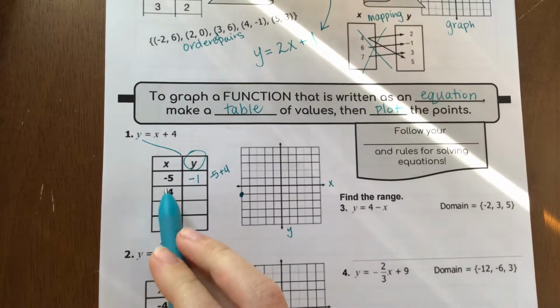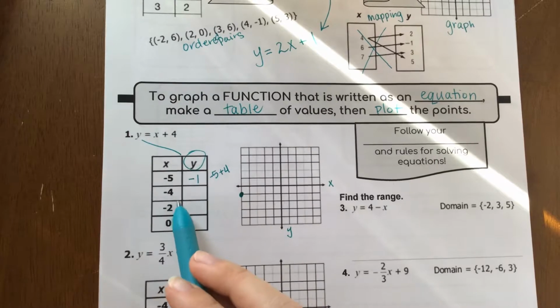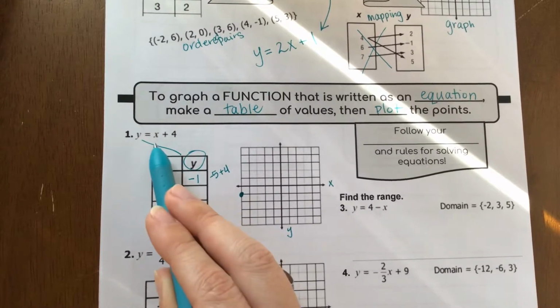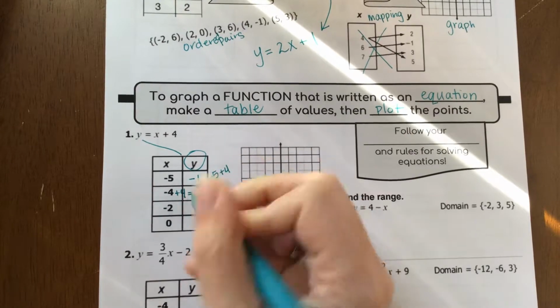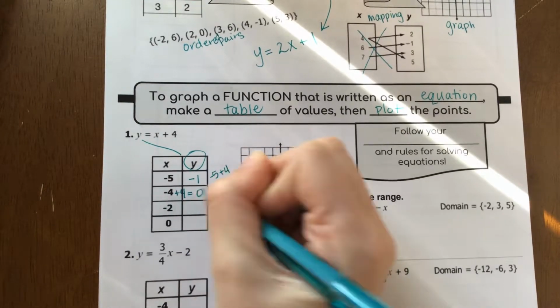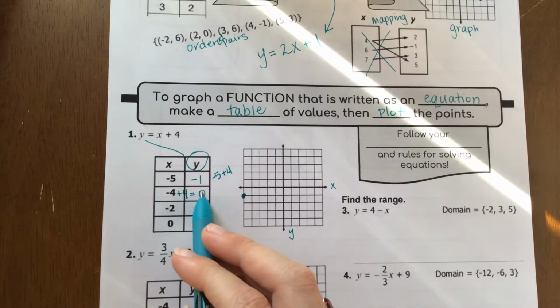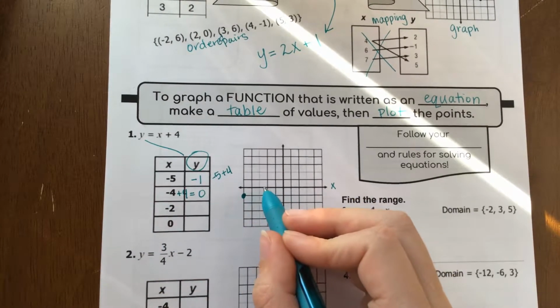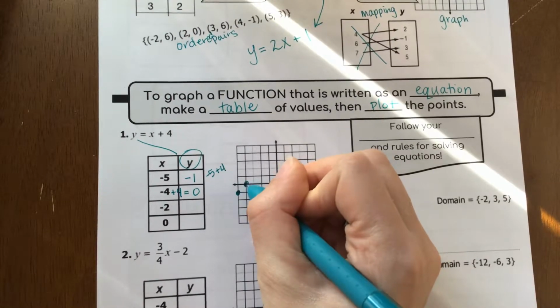Okay. Keeping with the same pattern or the same rule, to get from here to here, we're always going to take that and add 4. So I'm going to add 4 here, and -4 plus 4 is 0. So that means I'm going to have a coordinate of -4, 0. So left 4, and 0. We're not going up or down any.